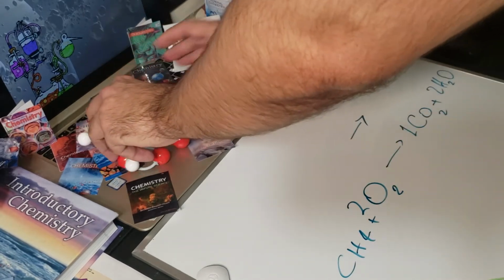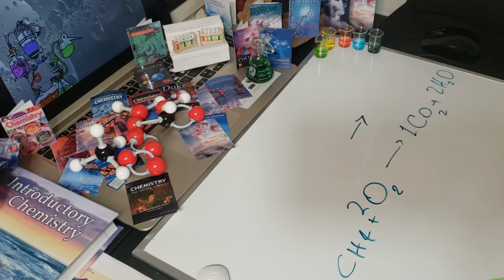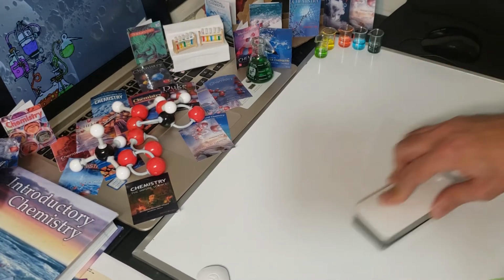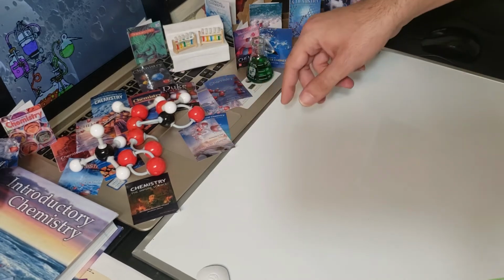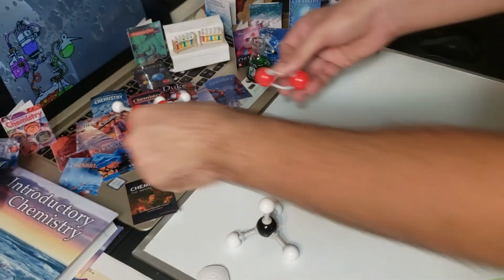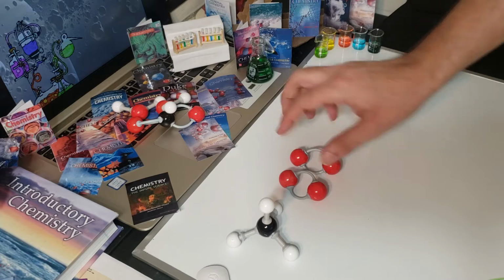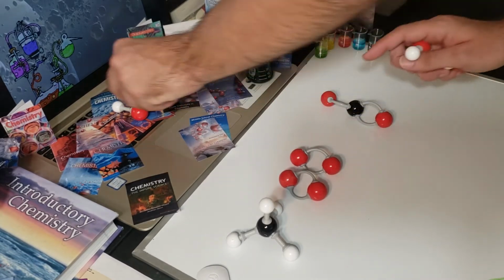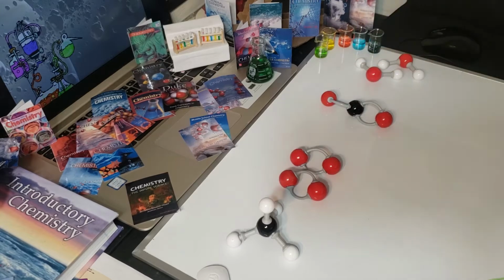And with this, I want to move on to balancing equations. The way I just showed you, I literally balanced it, showing you that if methane burns, I need two molecules of oxygen, and it gives me just one CO2 and two molecules of water.